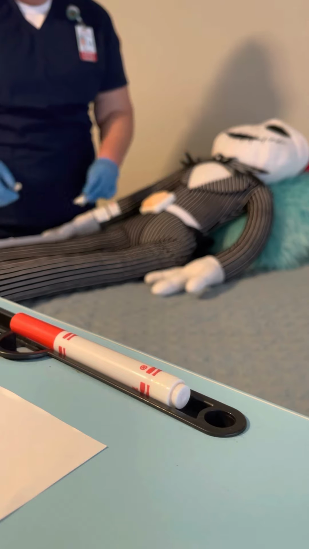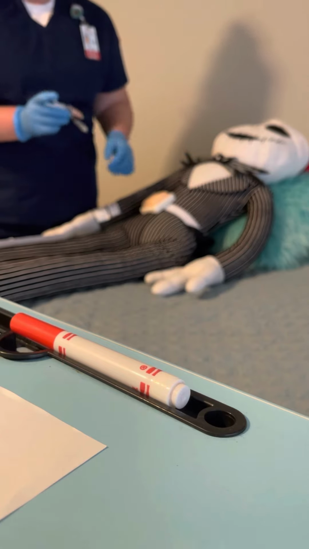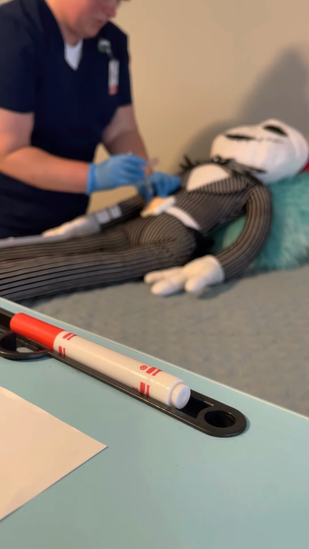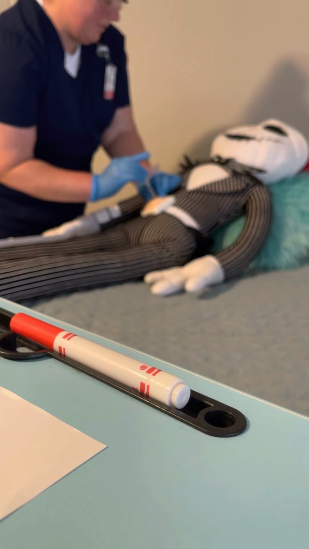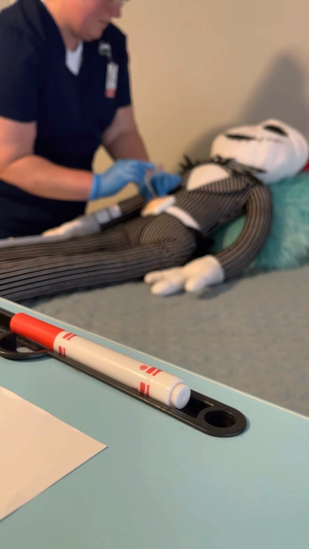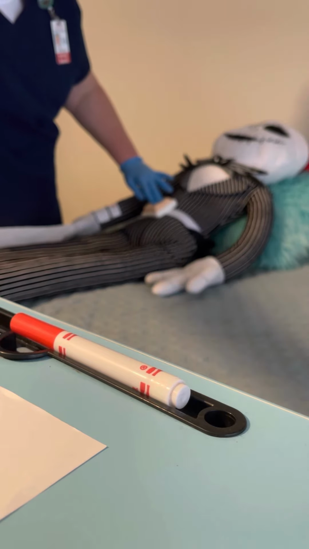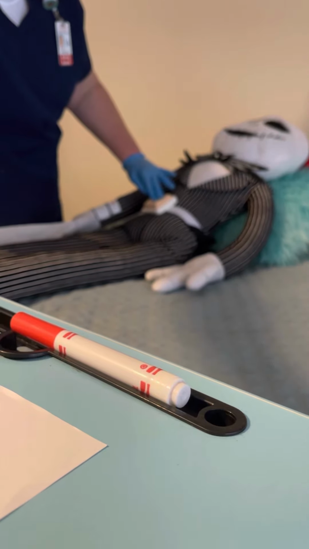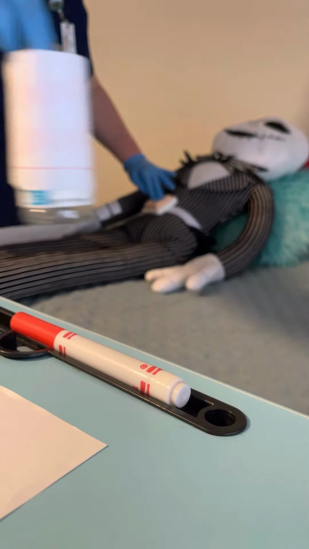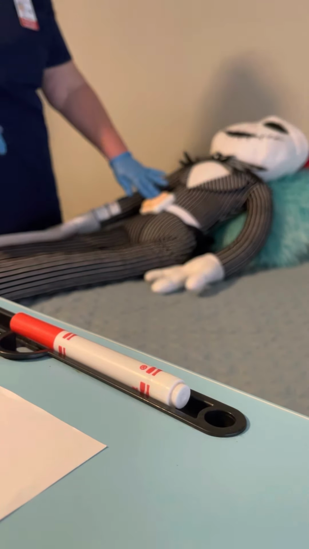My syringe. Pull my safety back, pinch, inject slowly. All right, apply gentle pressure. Throw in the sharps container. Sharps container, apply gentle pressure.